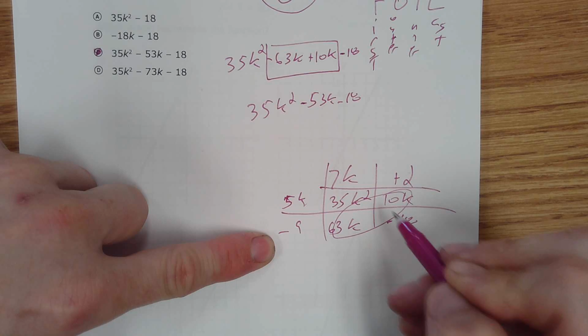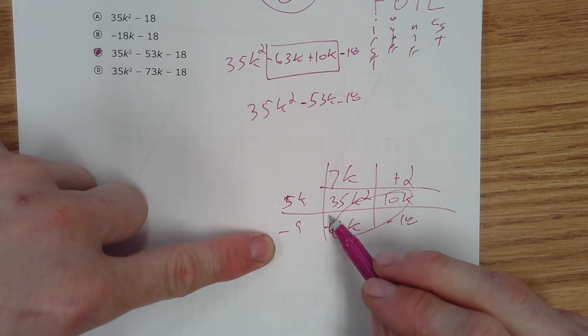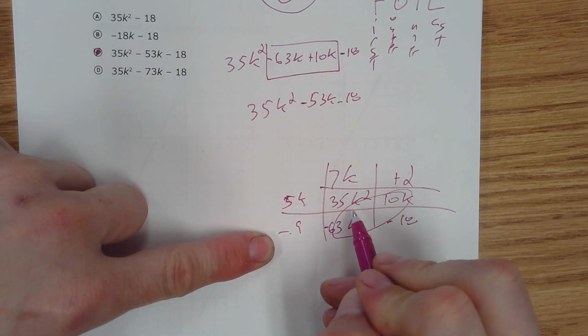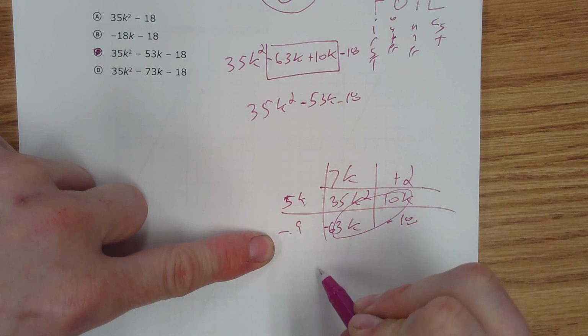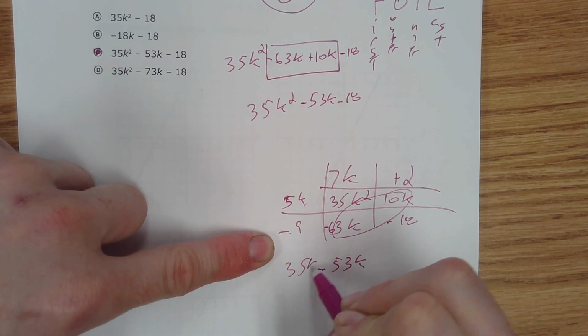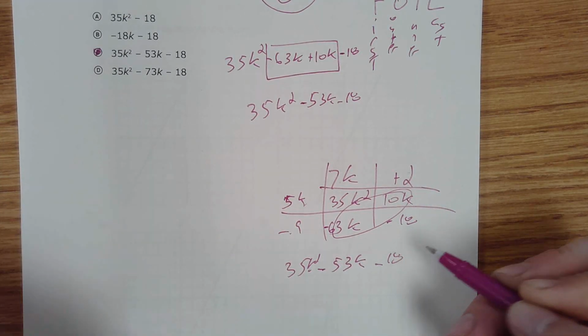Those two can combine. This is a -63k, excuse me, sorry about that, because it's a -63k. So those two are the combined like terms, which is -53k, that's 35k squared, and then it's going to be -18, which is the same as I got before.